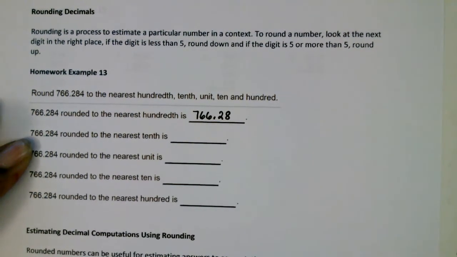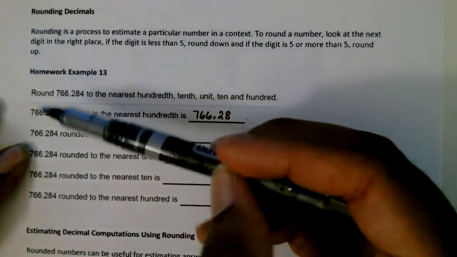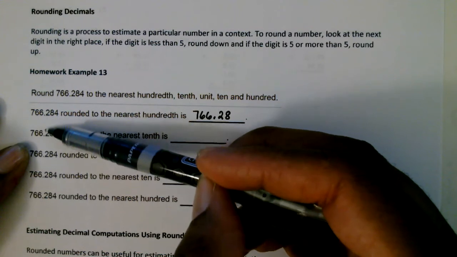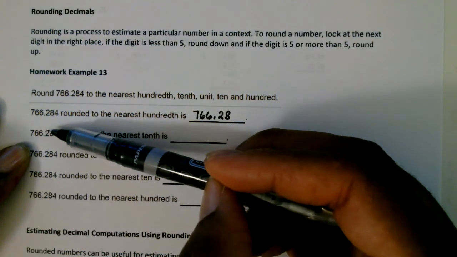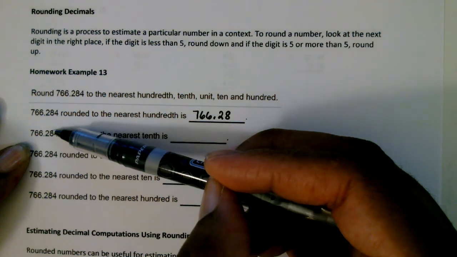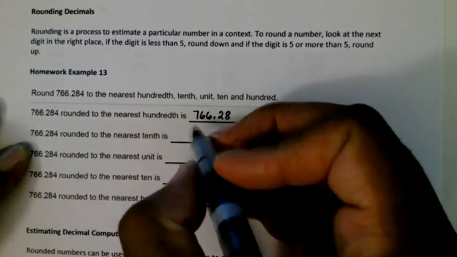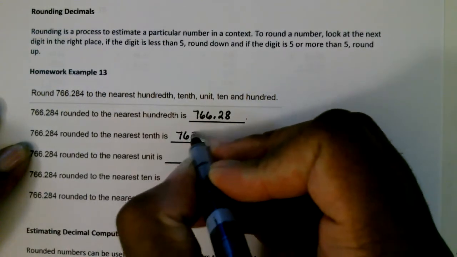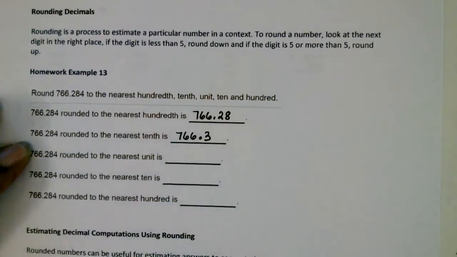Now, the same number to the nearest tenth. This time we look at the digit that's in the tenths place. That's the 2. To the right of that is 8. Here it is 5 or more than 5. So we're going to round the 2 up to the next digit, which is a 3. So it'd be 766.3, and the other numbers behind it, we drop off.